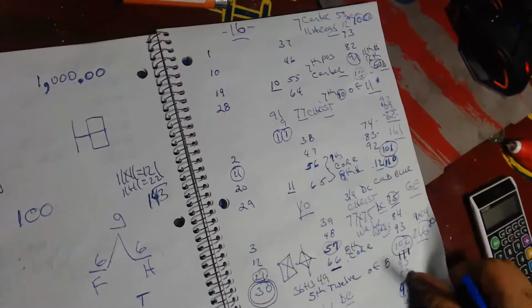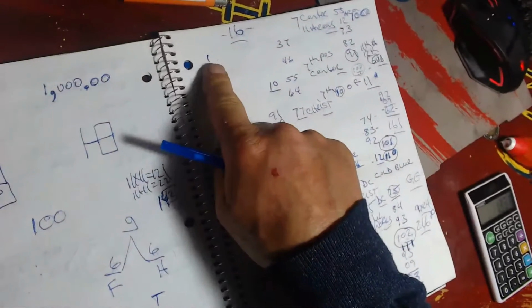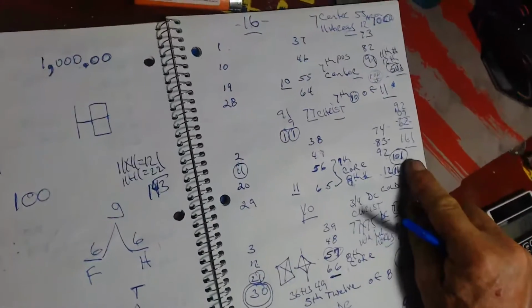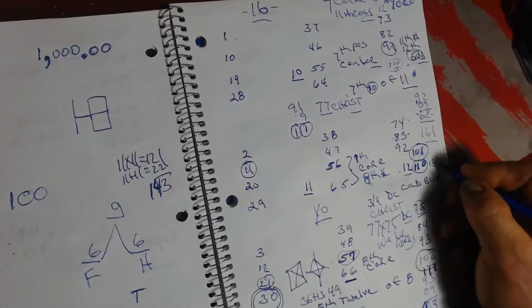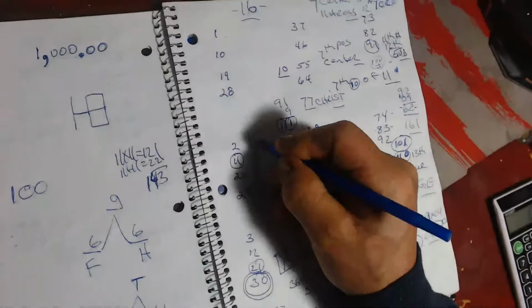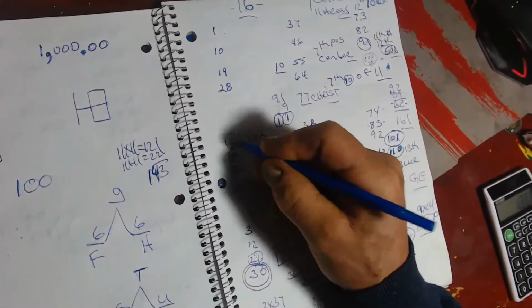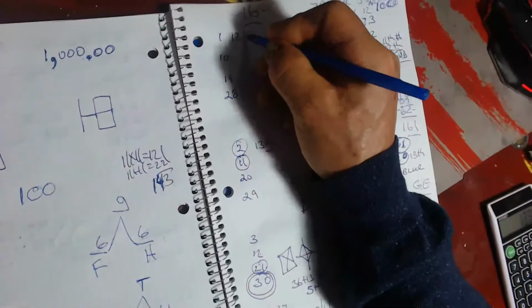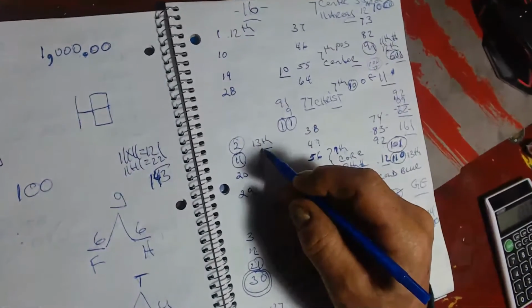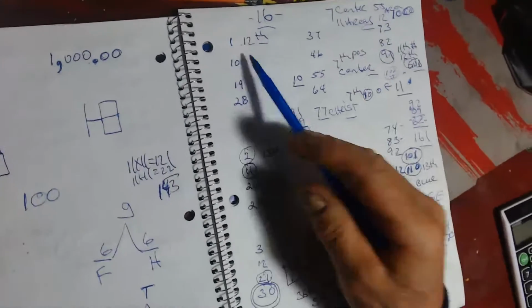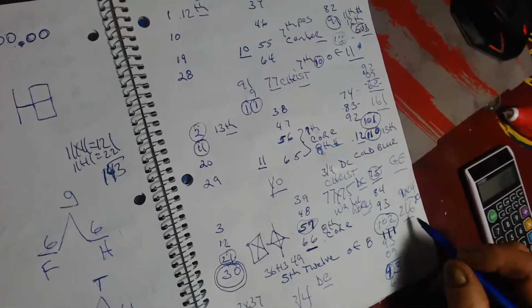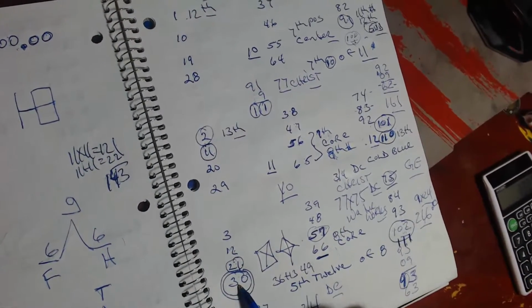We don't go into the hundreds. I needed to go into the hundreds to come over here for number 12. Over here, I needed the 13th. So number 2, I needed the 13th. In order to come back here, I needed the 12th. So it's telling me Venus male and Mercury female. Over here, I came back to 66.